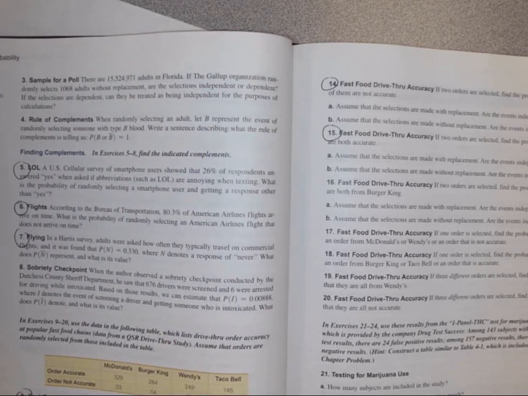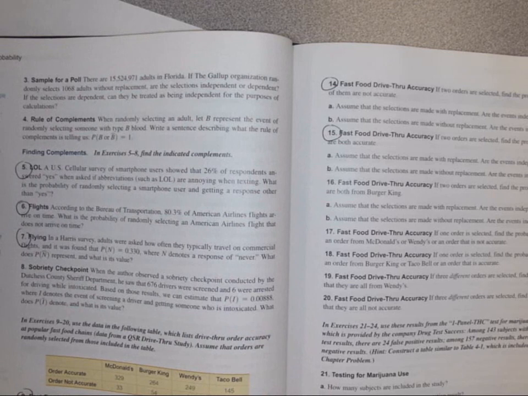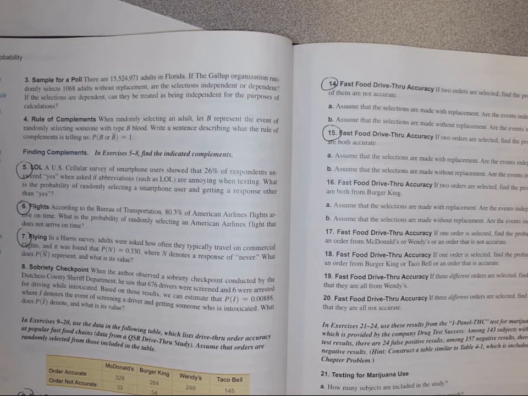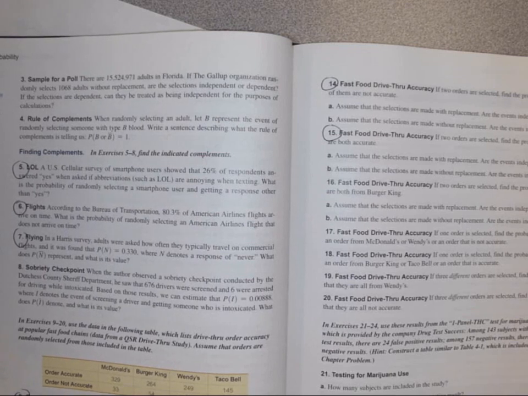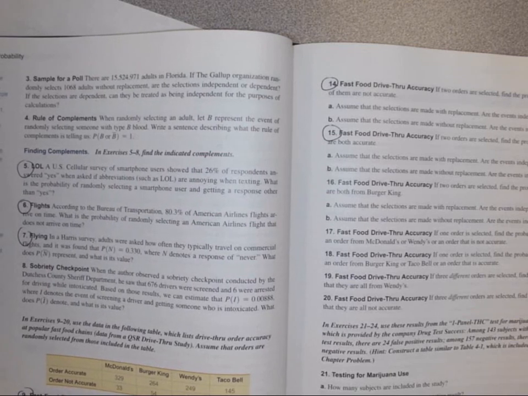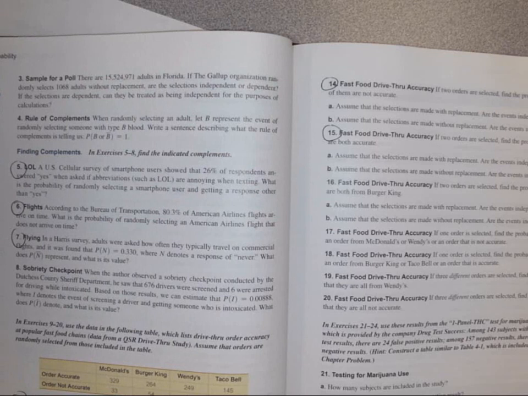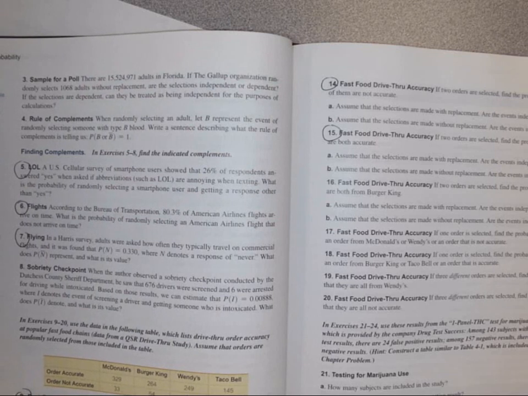Sample for a poll. So there are about 15,524,971 adults in Florida. If a Gallup organization randomly selects 1,068 adults without replacement, are the selections independent or dependent? So let's talk about this first.